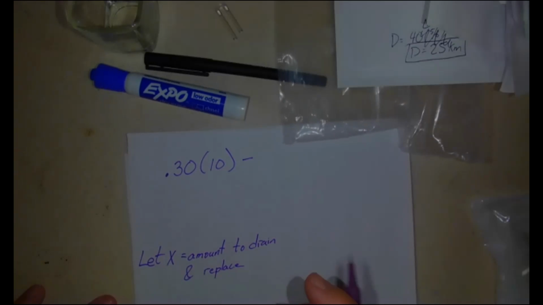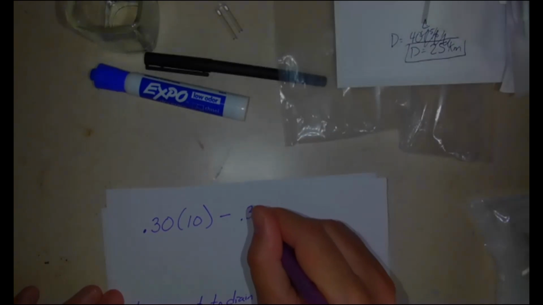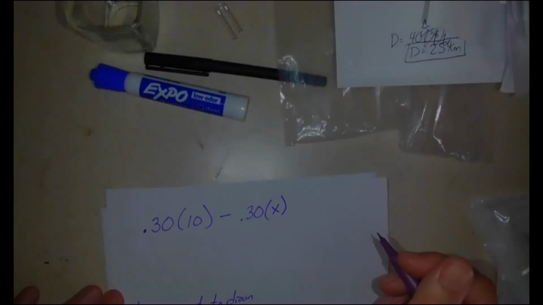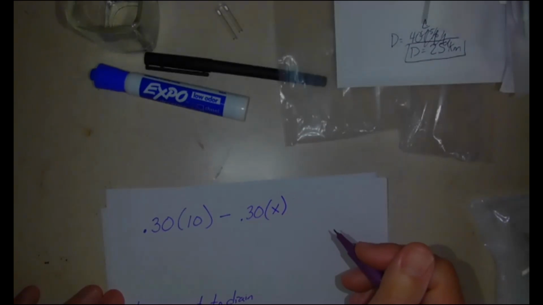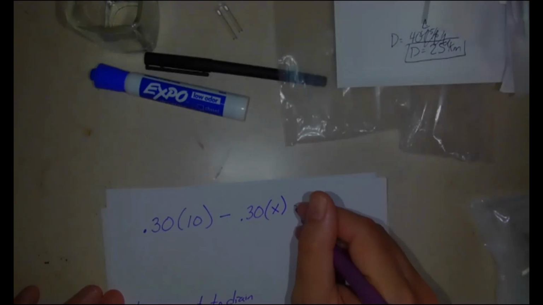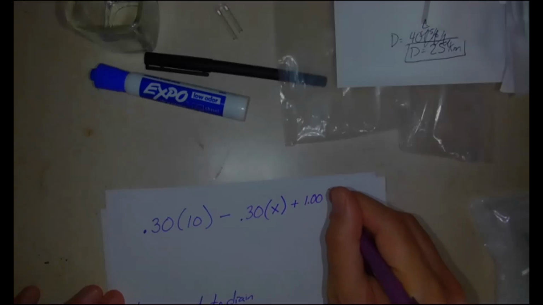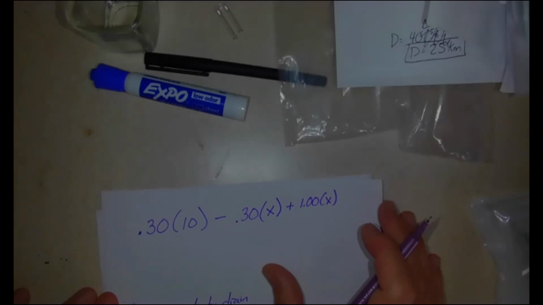And we're going to replace it with 100% pure antifreeze. But when we drain it, we are draining out a 30% mixture. So however much we drain out, whatever X is, we are losing 30% of that number as antifreeze. Well, if I've taken out X and I need to refill it, I need to add X. And when I do so, I am adding 100% antifreeze.